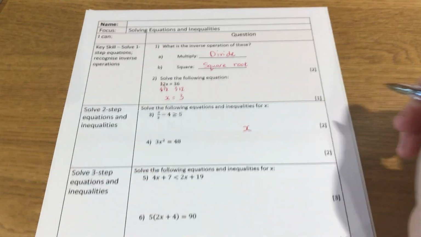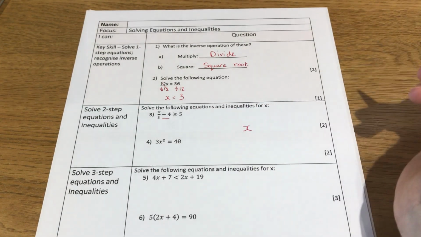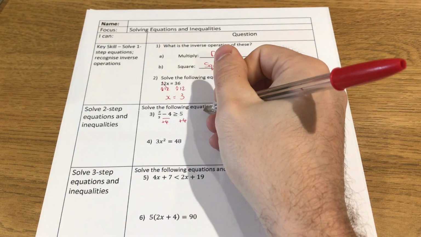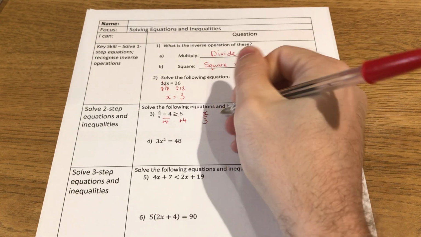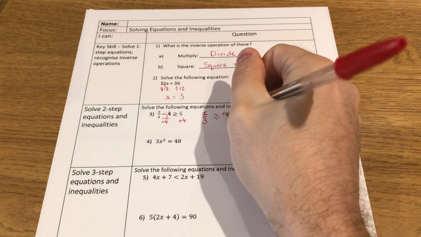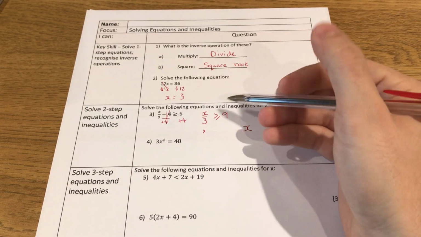Okay, right, let's see what we're going to do here then. Here we want to get rid of this minus 4, so we're going to add 4 to both sides, leaving us with x over 3. The minus 4 and add 4 cancel out, that's the whole point. It's bigger than or equal to 9. And then we're going to get rid of that divide by 3, and that's what that is. It looks like a fraction.